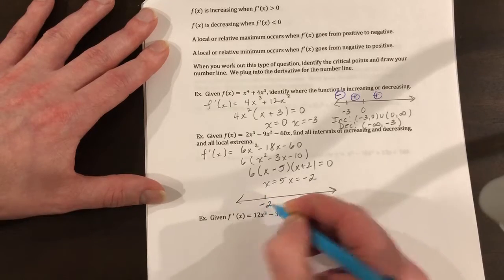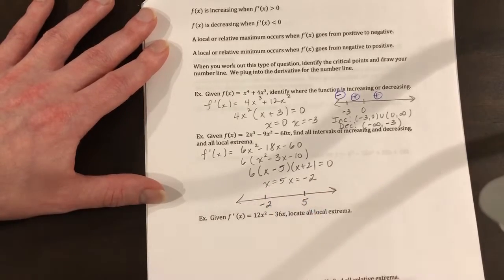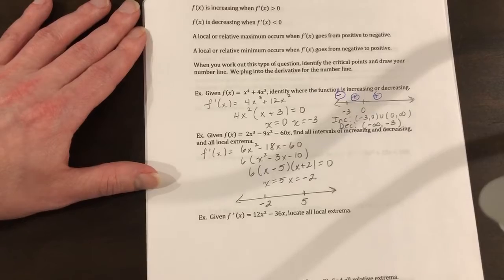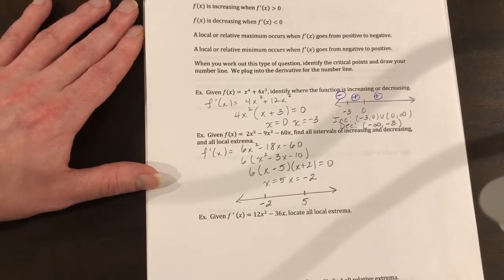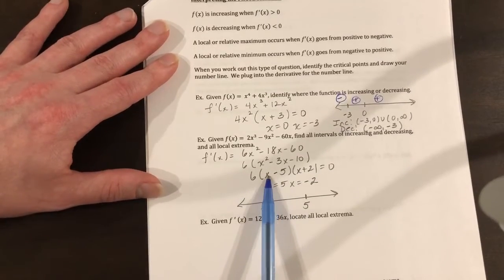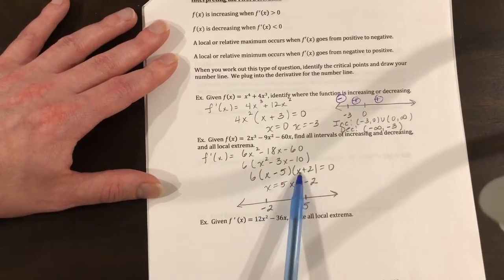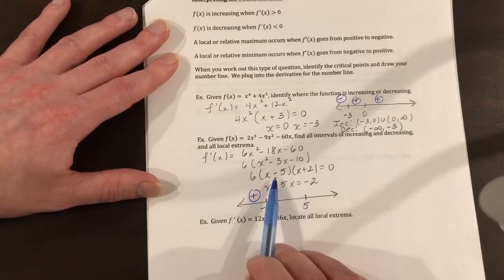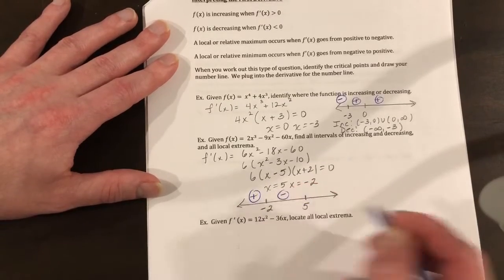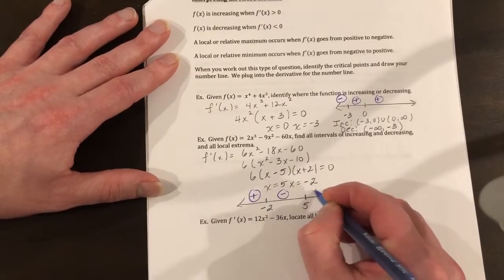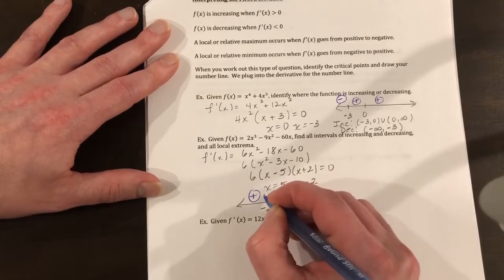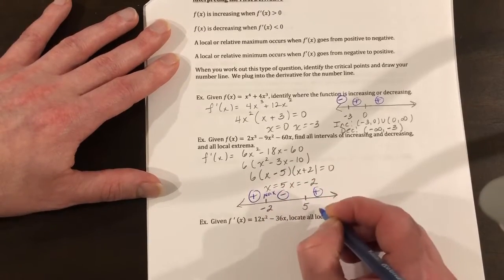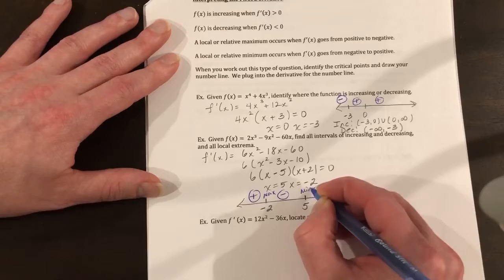So we're going to put those two things on our number line. And we're going to plug into our derivative. Okay, so plug in -3. -3 minus 5 is a negative. -3 plus 2 is a negative. Negative times a negative is a positive. Plug in a 0, you should get negative. And plug in a 6, you should get a positive. Positive to negative is a max. Negative to positive is a min.